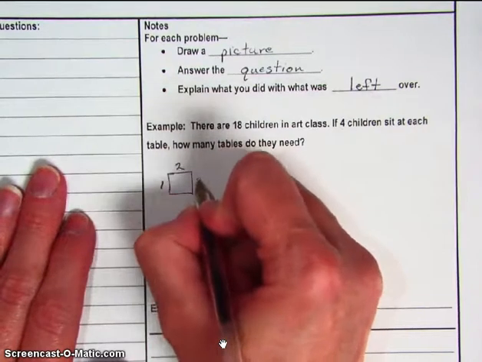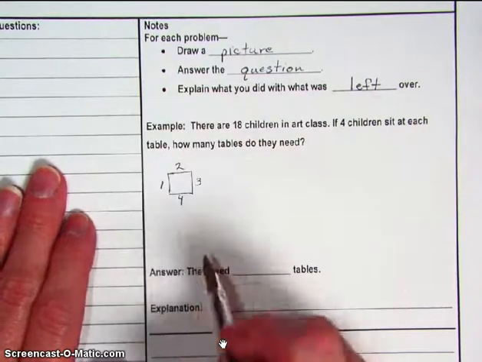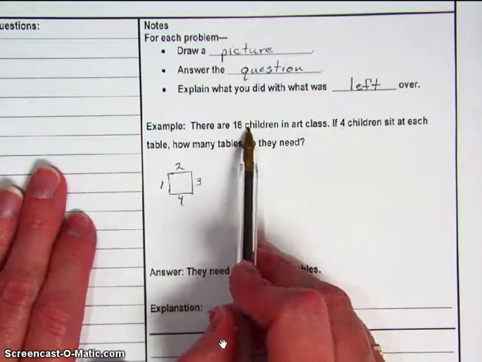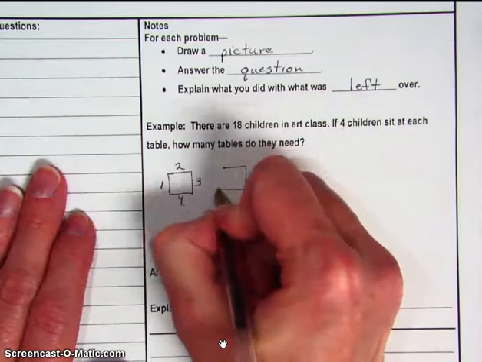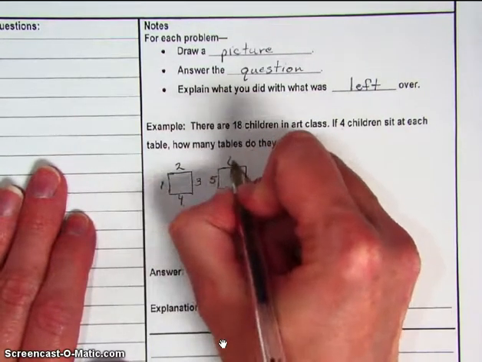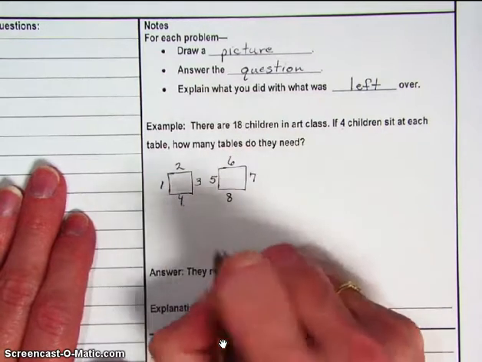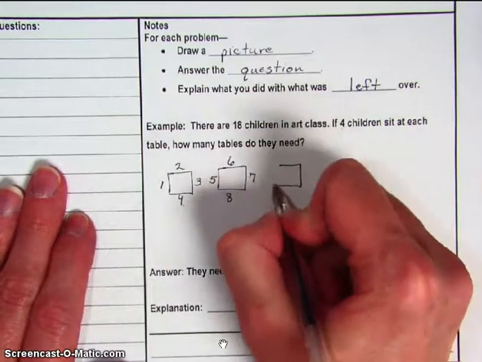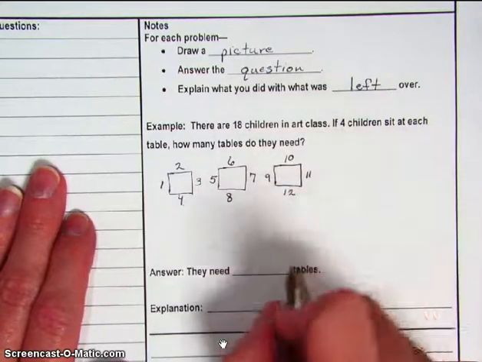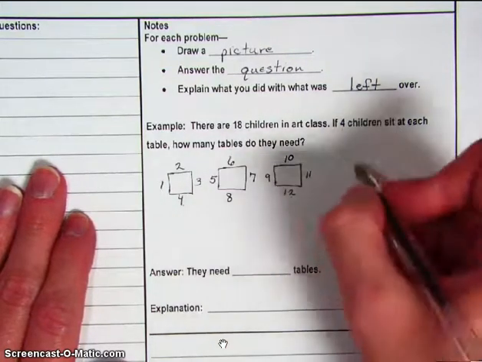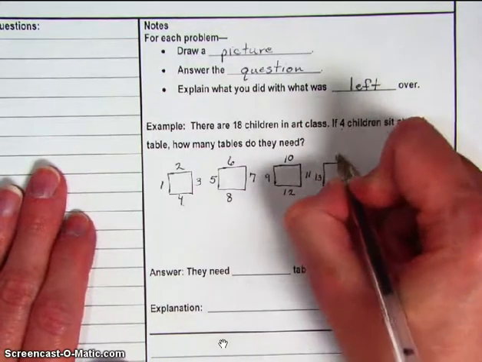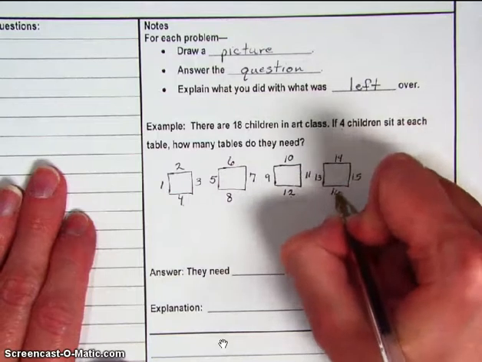1, 2, 3, 4. I know that I'm not finished yet because I only have 4 children, and I was told that there are 18 children in my class. So I'm going to draw another table and continue adding children. So I had 4, now I'm at 5, 6, 7, 8. I must keep going. Add another table, 9, 10, 11, and 12. 12 is getting closer, but I'm still not there, so I need to add yet another table. 12, 13, 14, 15, 16.